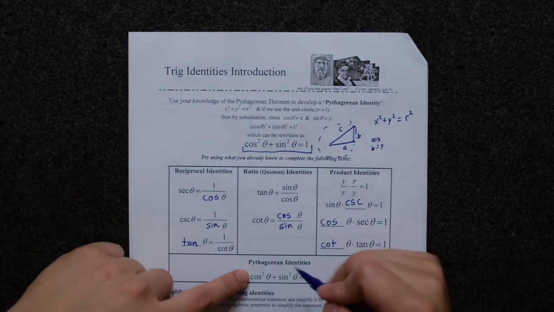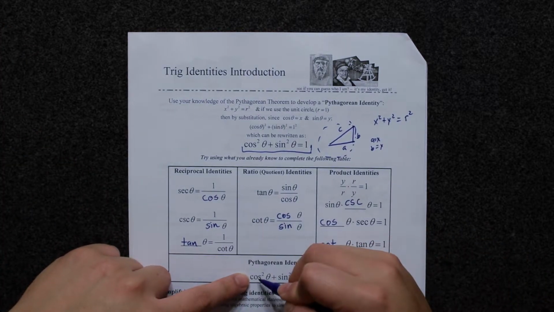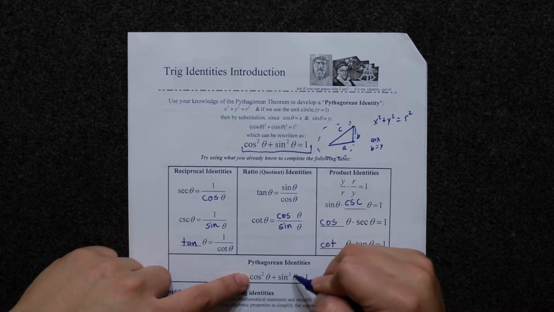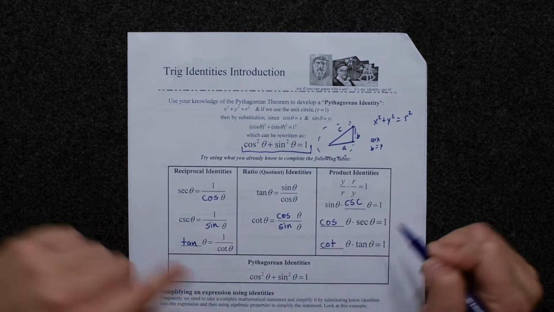Pythagorean identities. We have this one, cosine squared theta plus sine squared theta is equal to 1.